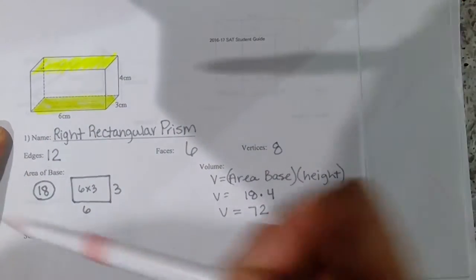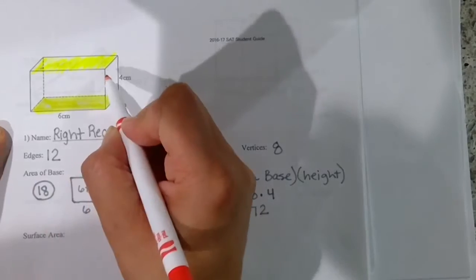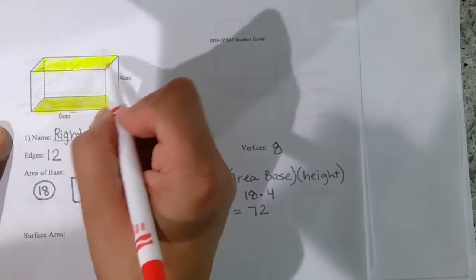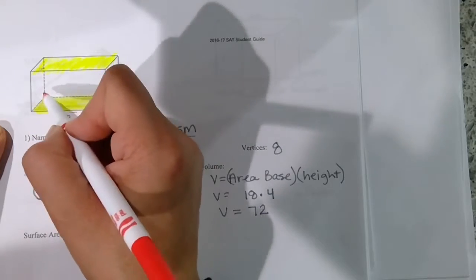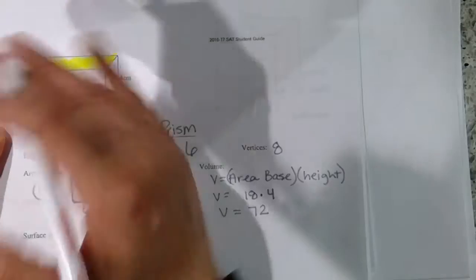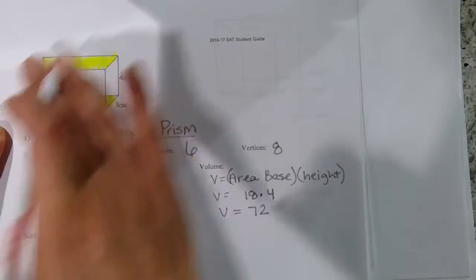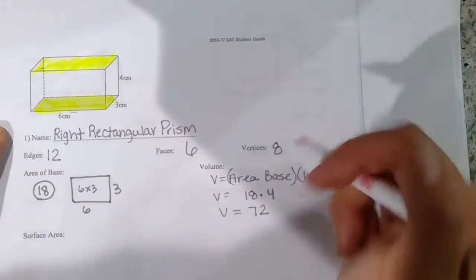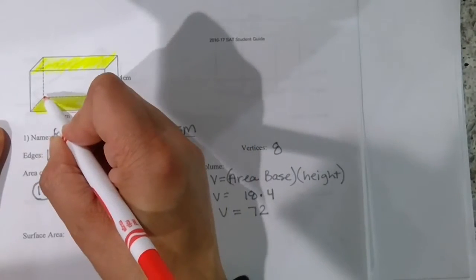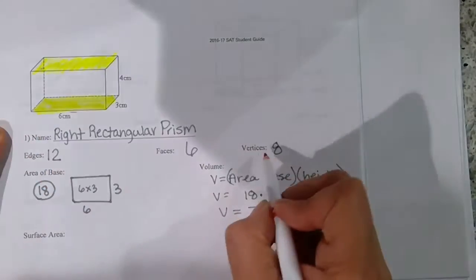Edges are going to be the lines, so 1, 2, 3, 4, 5, 6, 7, 8, 9, 10, 11, 12, okay. Faces are how many flat surfaces, so 1, 2, 3, 4, 5, 6. Vertices are how many corners, 1, 2, 3, 4, 5, 6, 7, 8.